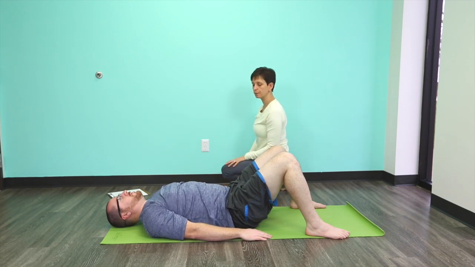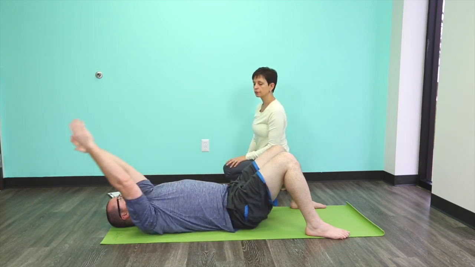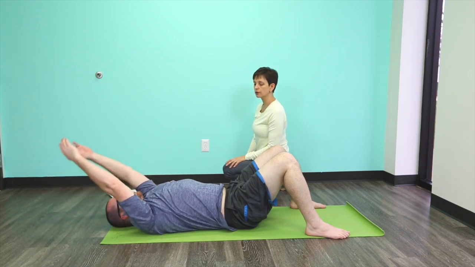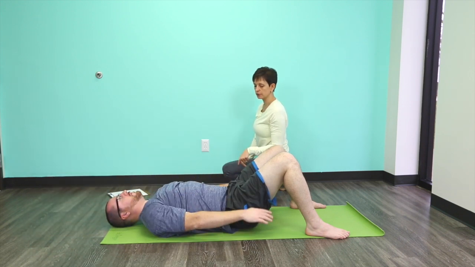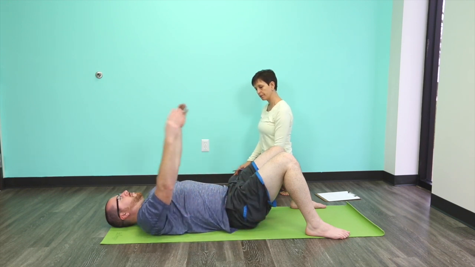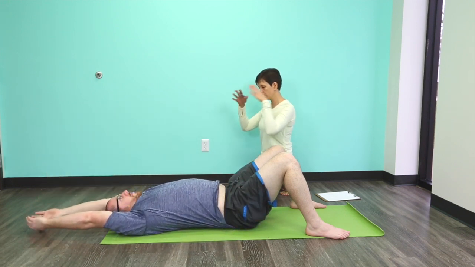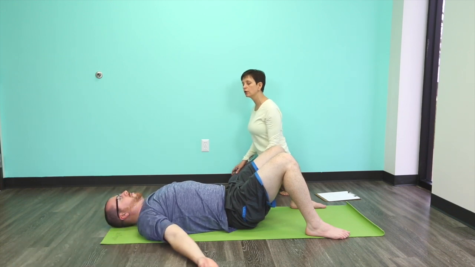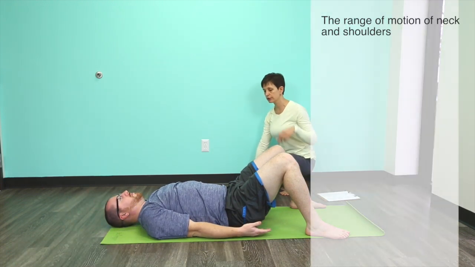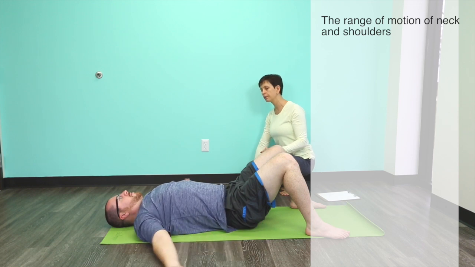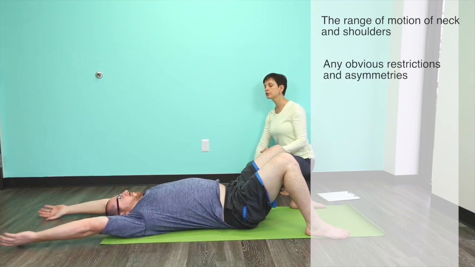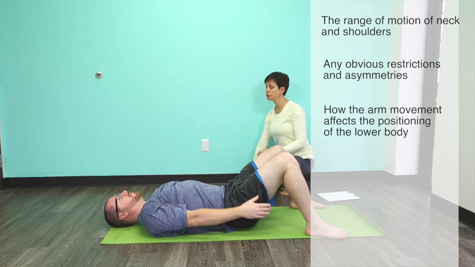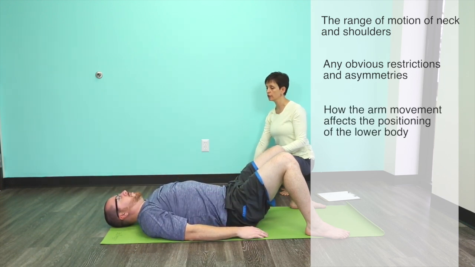Both arms. Stretch. And then down as you exhale. Press your lower back down too when you do that. Up. Good. And then exhale, move the arms out and down. Observe the range of motion of neck and shoulders, any obvious restrictions and asymmetries, how the arm movement affects the positioning of the lower body.